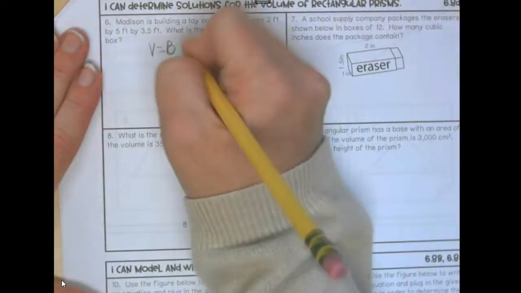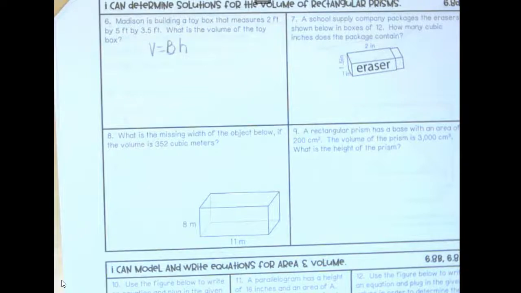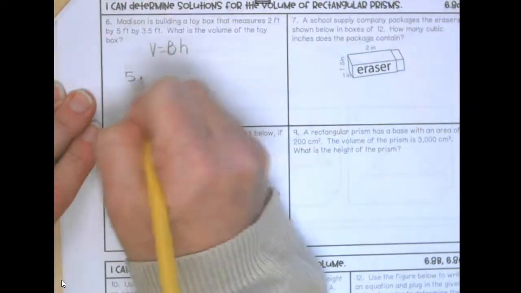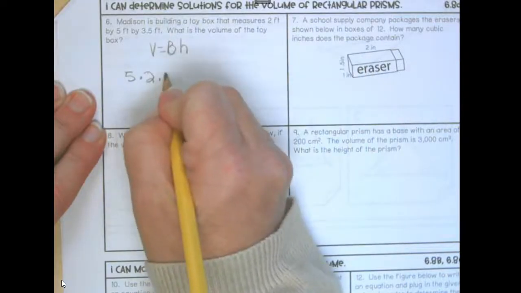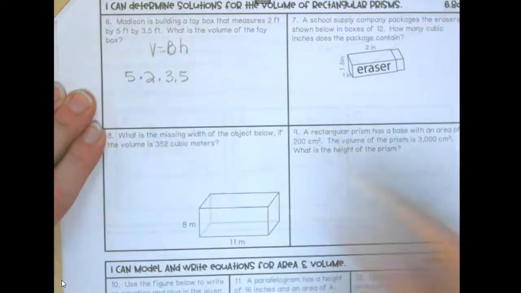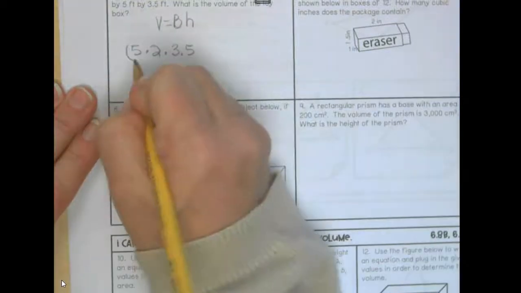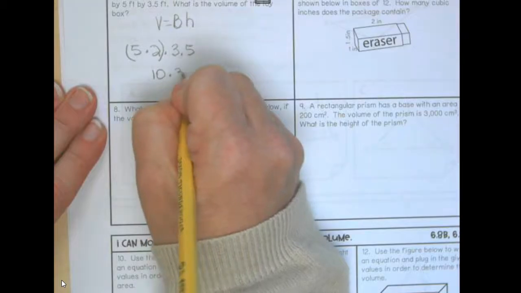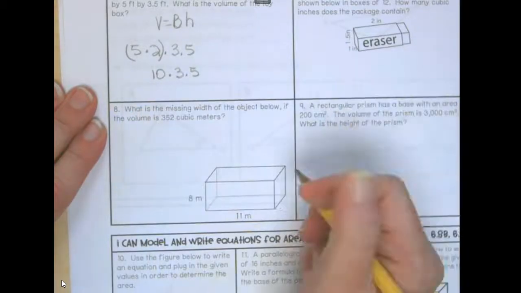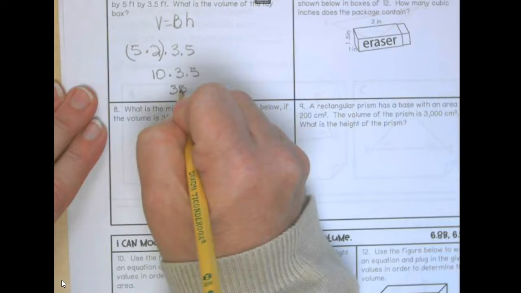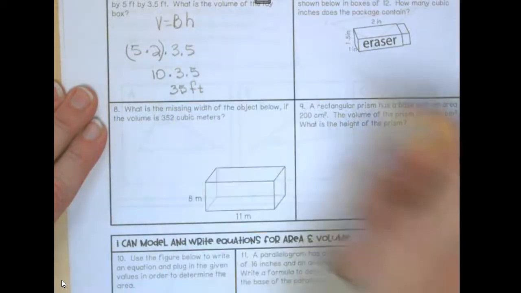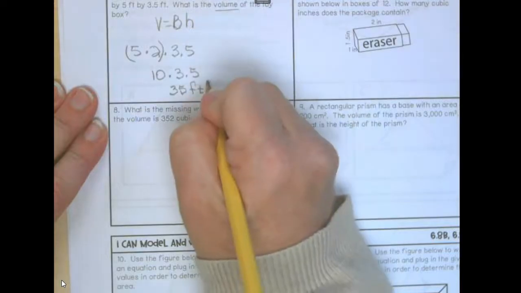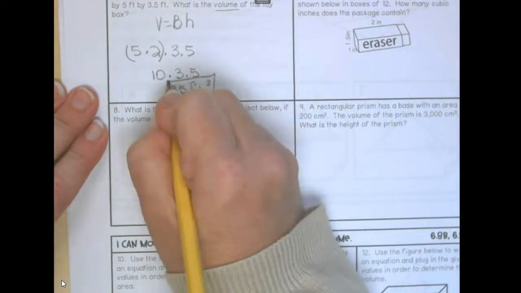So big B times H. 5 times 2 times 3.5. 5 times 2 is 10 times 3 5/10 is 35 feet. And since we are finding volume, volume is cubed. So it's 35 feet cubed.